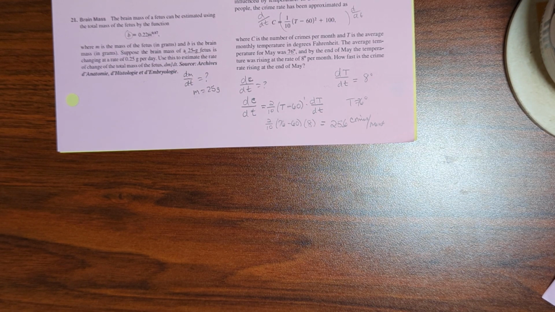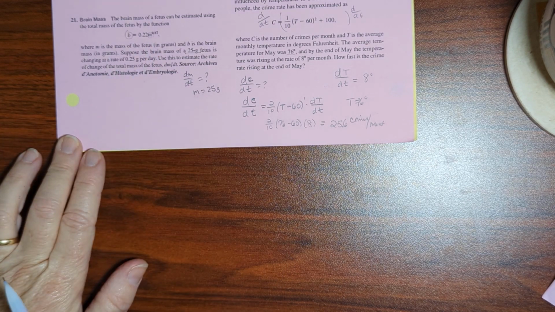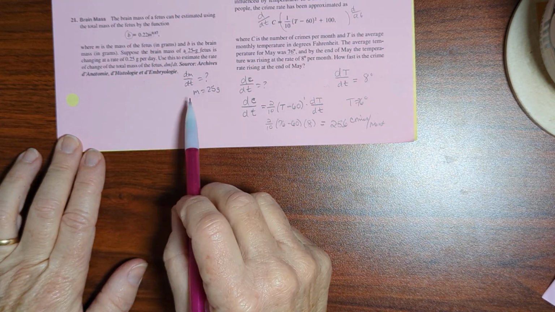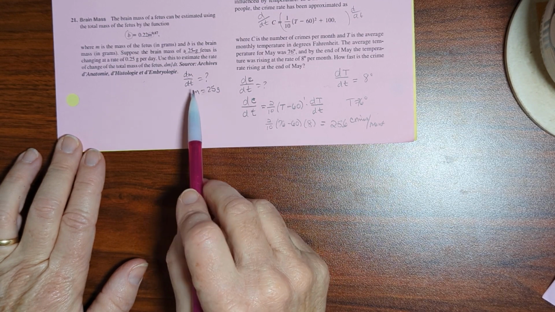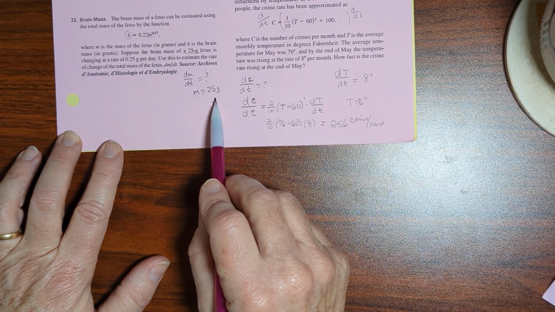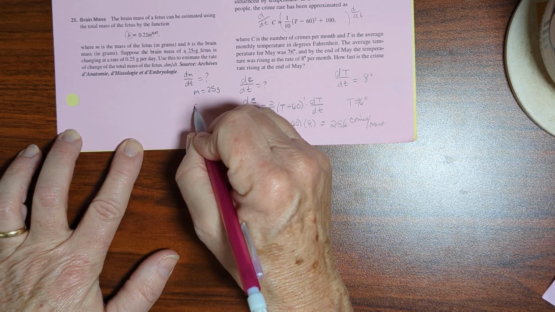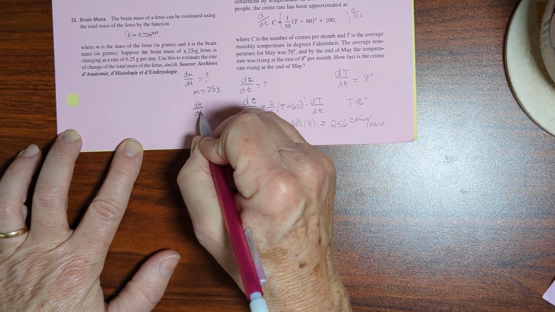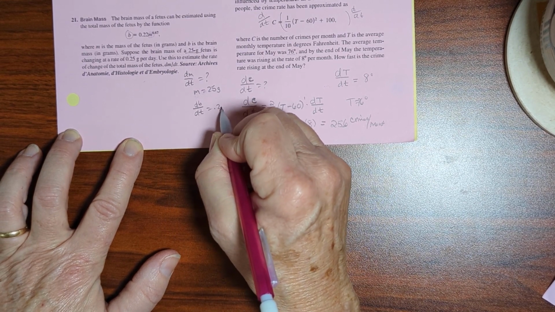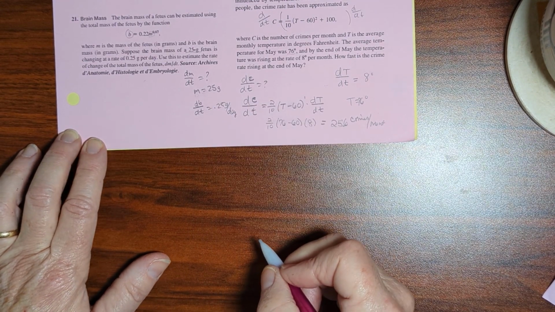Brain mass is given by this formula. M is the total mass of the baby. Under these conditions, they want us to find the rate of change of the total mass of the baby for a 25 gram fetus. And the brain mass is changing, or dB/dt is changing at a rate of 0.25 grams per day.